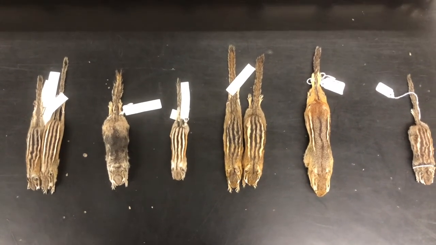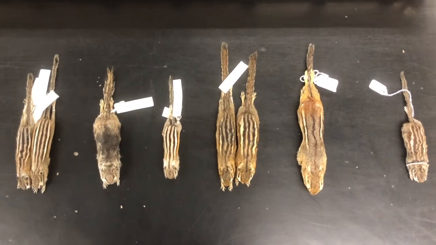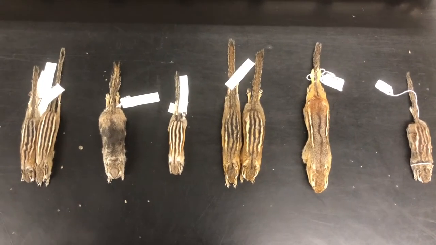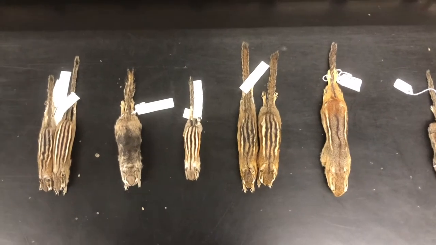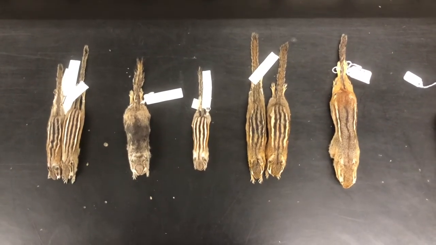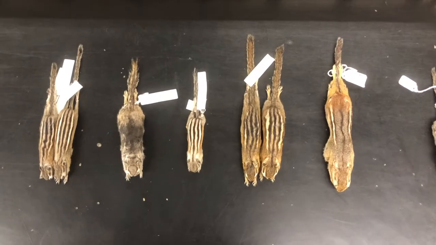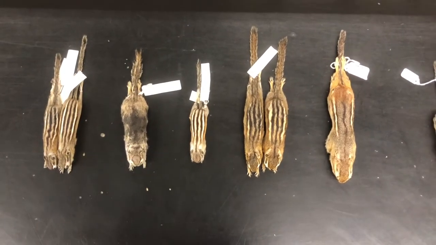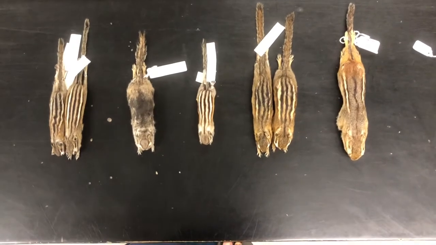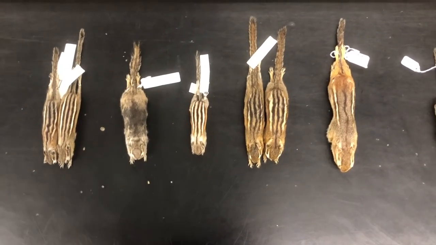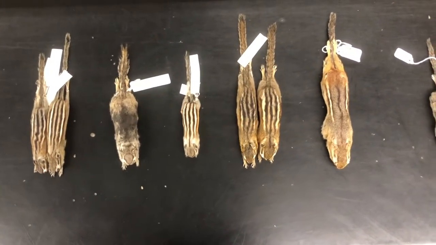These are Tamias specimen, or chipmunks. In order from left to right, we have Tamias amoenus, which is our yellow pine chipmunk. We have Tamias dorsalis, which is our cliff chipmunk. Tamias minimus, which is our least chipmunk.